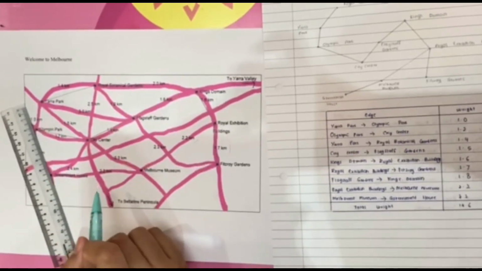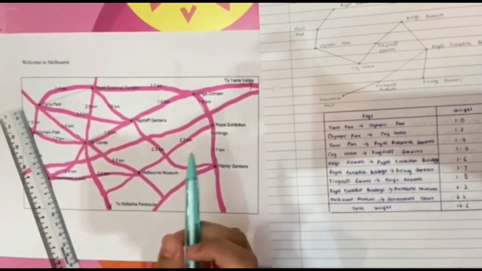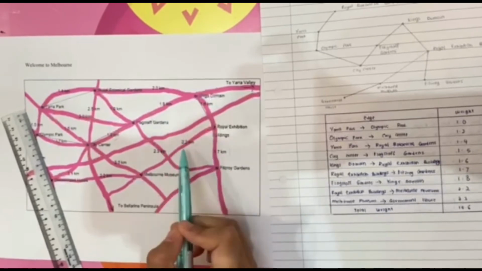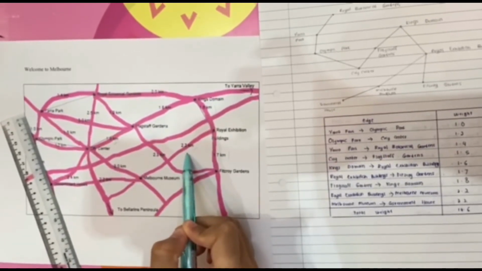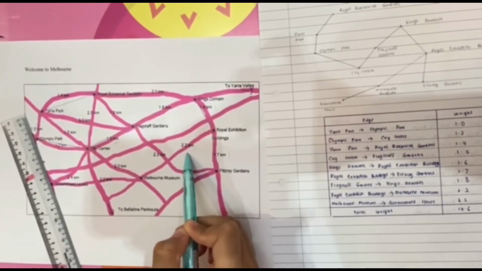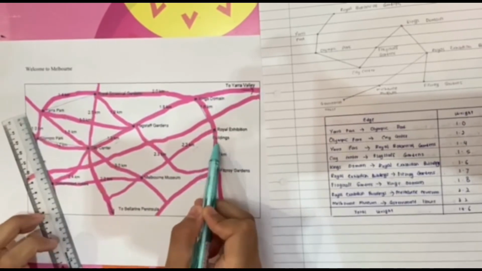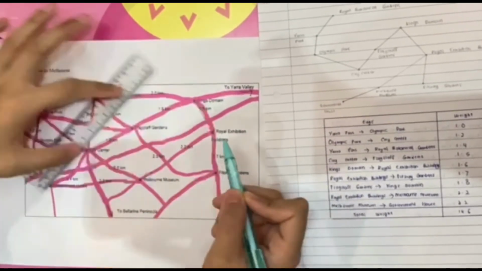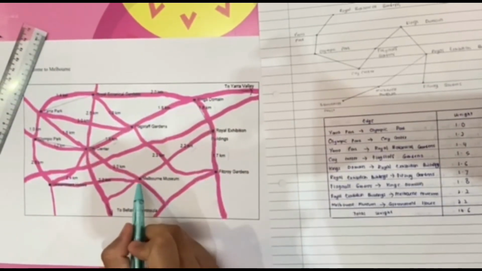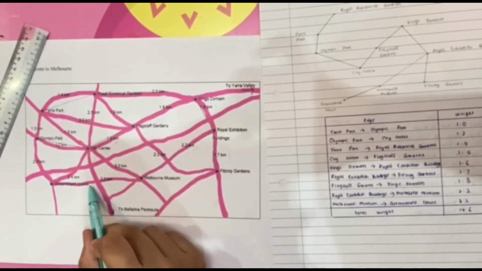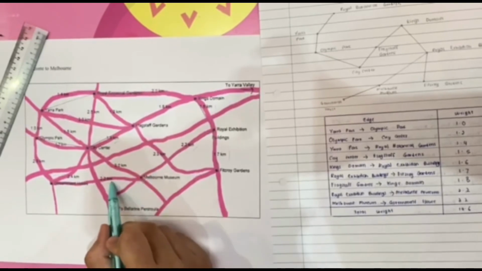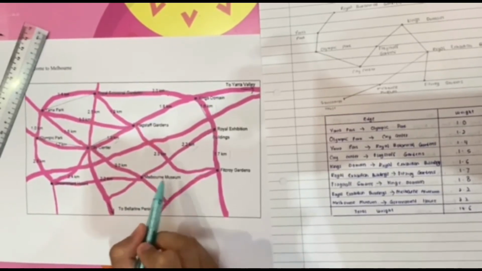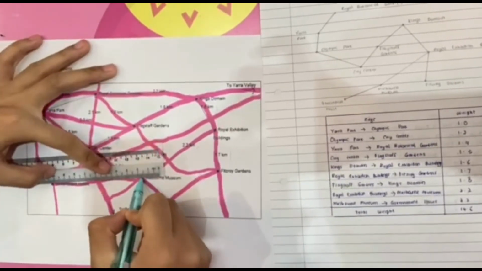Then we have a minimum edge here, which is 2.2 km. So I will connect two vertices, Royal Exhibition Buildings to Melbourne Museum. Also, we have a minimum edge here, which is 2.2 km. So I will connect two vertices, Melbourne Museum to Government House.